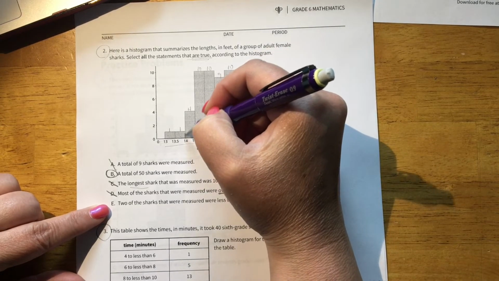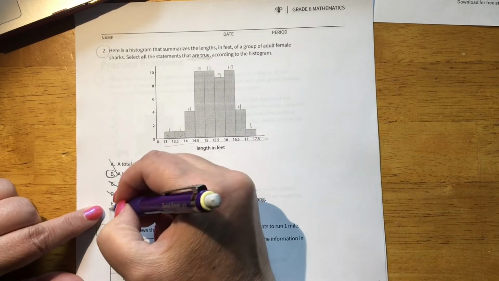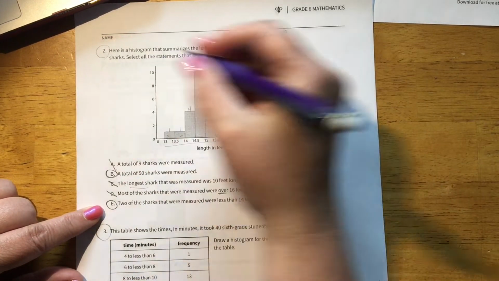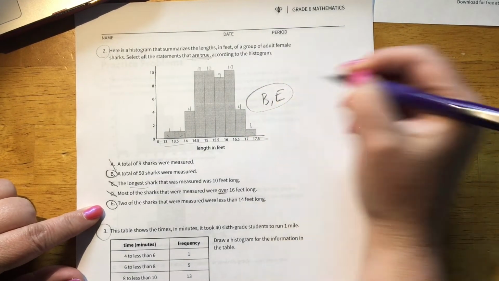E: 2 of the sharks that were measured were less than 14 feet long. Well, here's 14 feet. Do I have 2 that are less than that? Yes, I do. So there's my other correct answer. So the answers to number 2 are B and E. Okay?